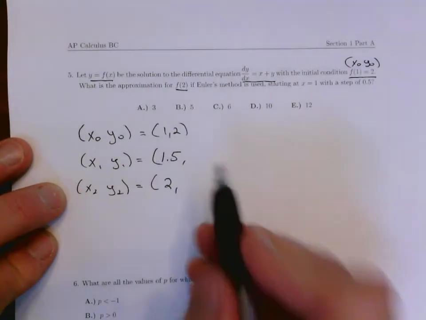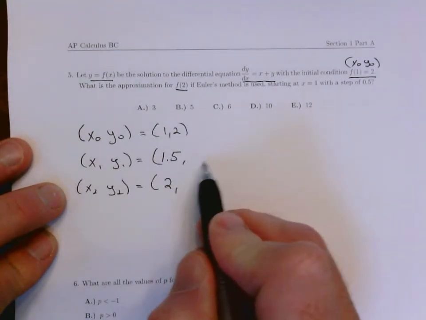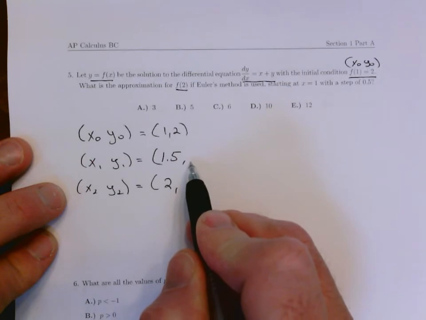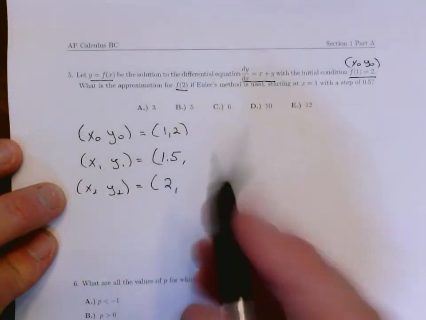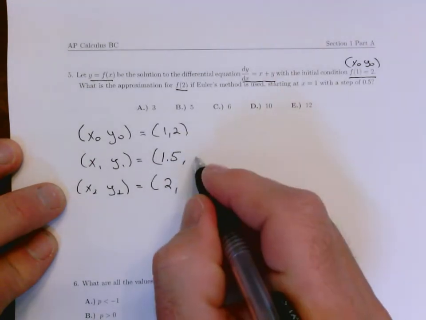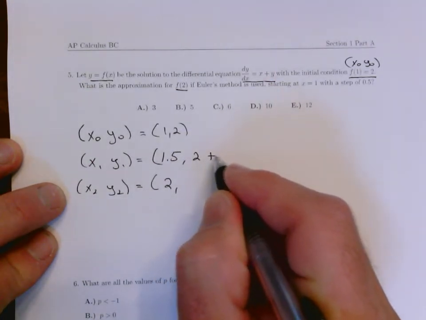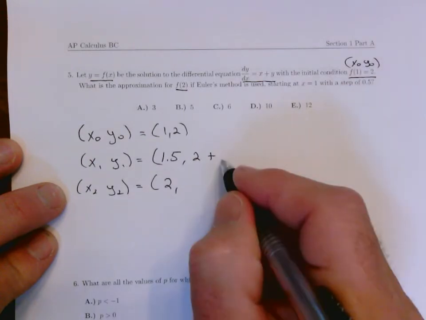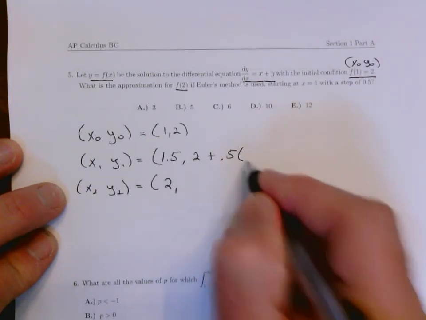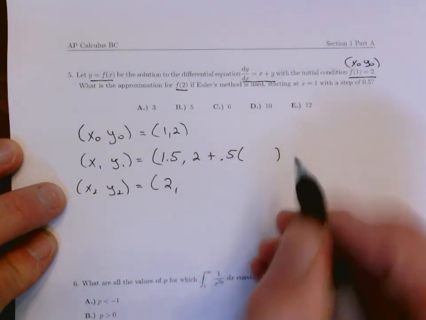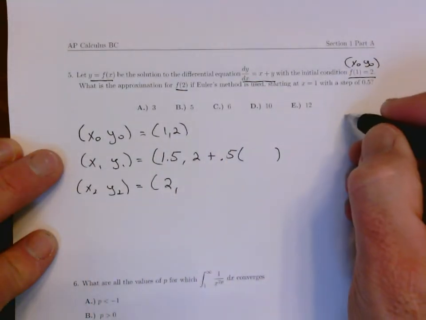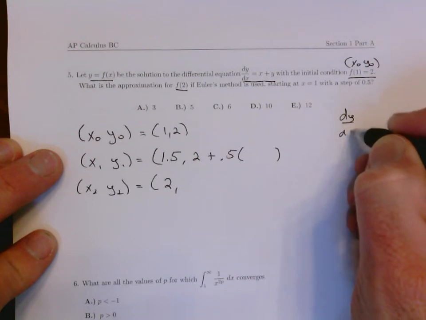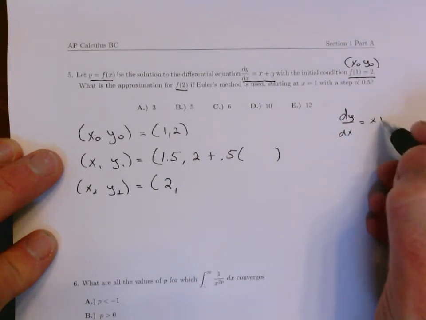Okay, so now we just have to evaluate the y values. If you remember what you do, you go back to the prior y point. So this is going to be 2, plus you add on the step, 0.5, and you have to multiply it by the derivative at the prior spot. Well, here's the derivative: dy/dx is equal to x plus y.